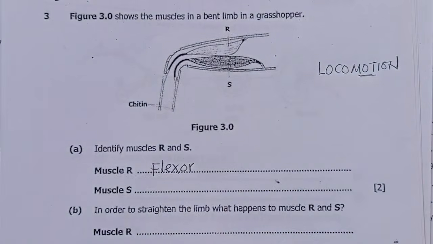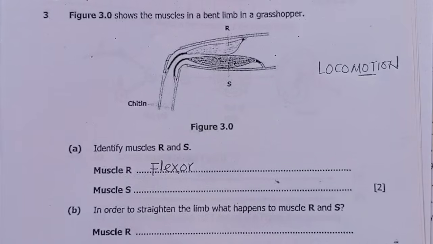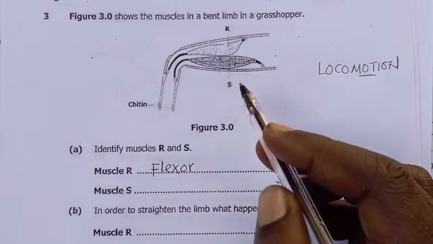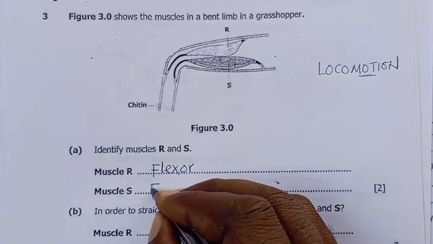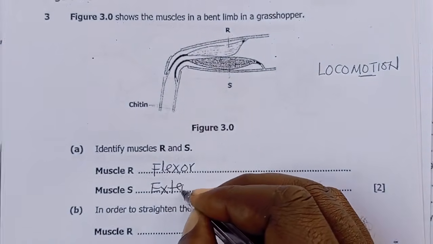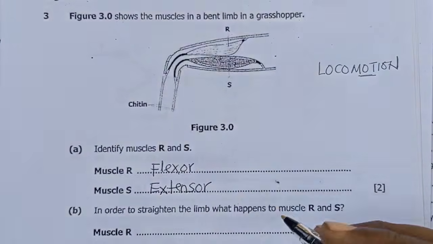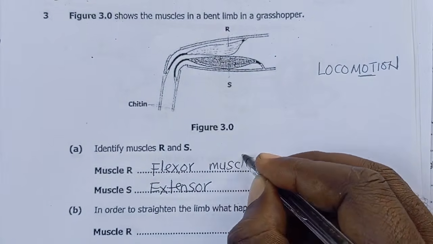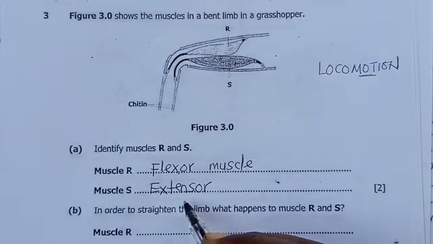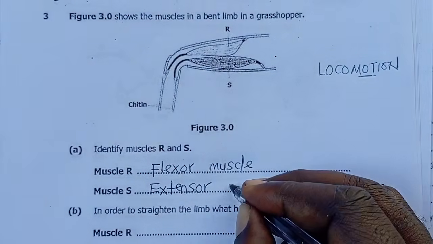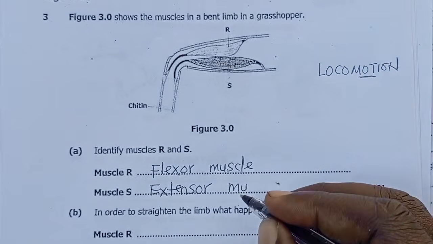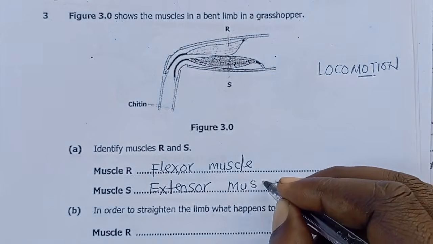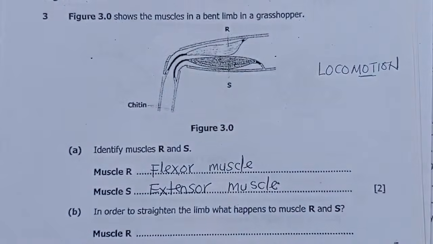Have you seen? It is called a flexor muscle. Then this one that is down, we call the extensor muscle. So this is the flexor muscle, and this is the extensor muscle.